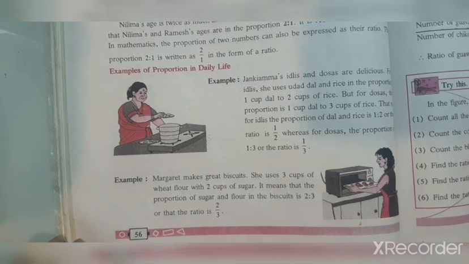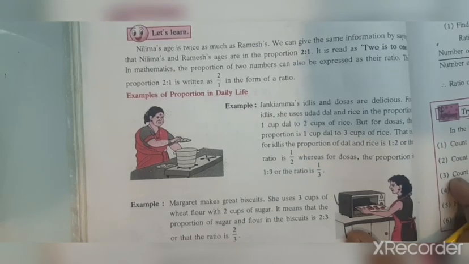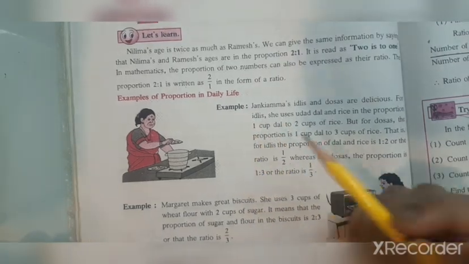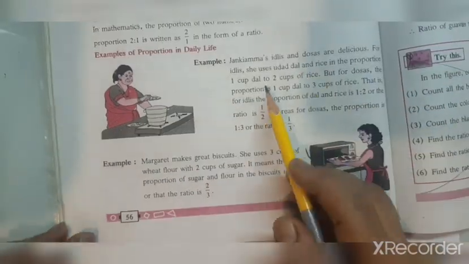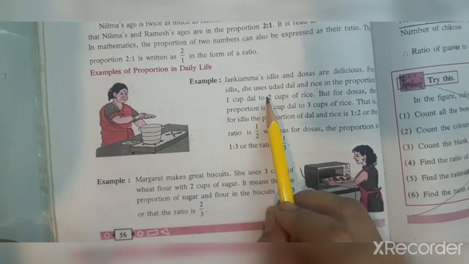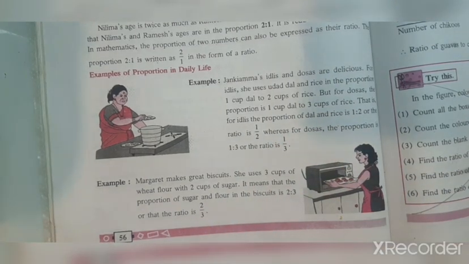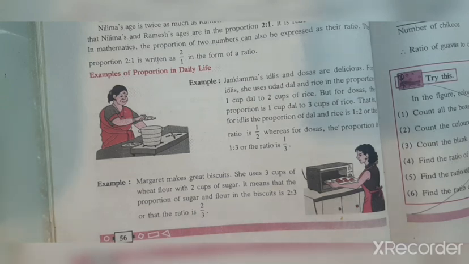Now after watching the video, we'll come back to our textbook, page number 56. Now here they have given some daily examples of ratio proportion. Now here they have given one example where this lady is preparing idlis and dosas. Now you know that any recipe we are preparing, it is very good to follow the ratio and proportion. If you do proportionately, then whatever is made comes out very well. Okay, and therefore we always try to write down our recipes where we write the measurements.